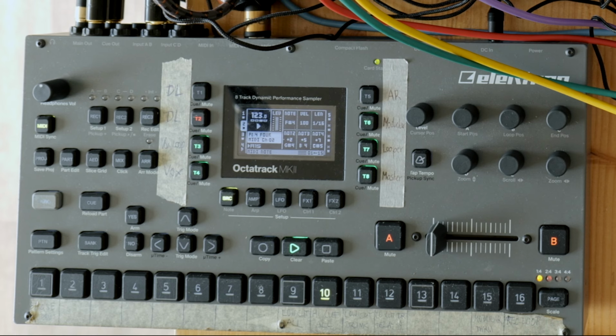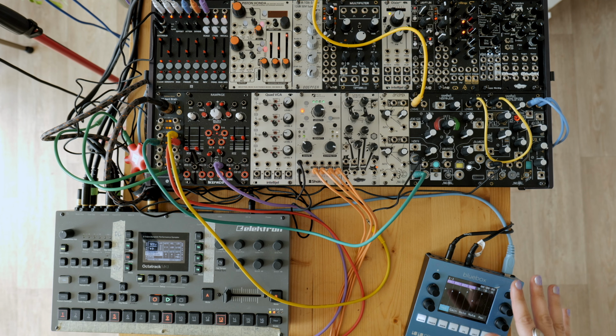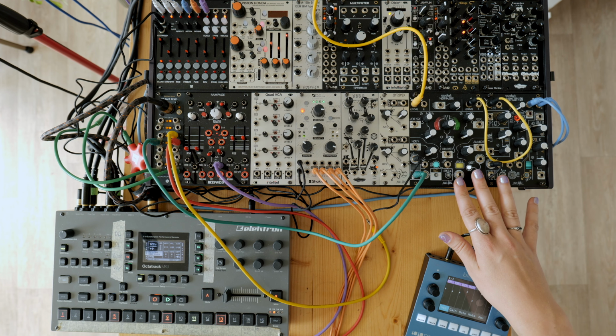I don't like what it did with the splices. Alright, so I don't know what happened. I am gonna clear this whole thing. Alright, so let's do this again.